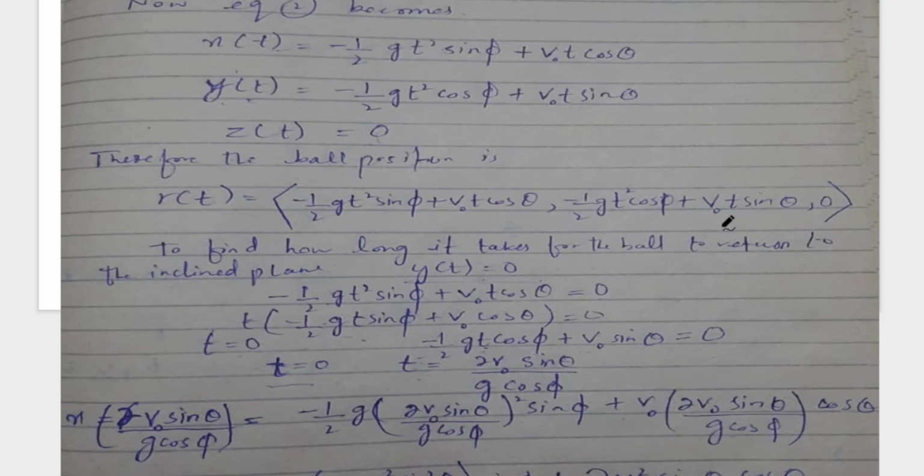When we put the value of y, this value equals 0 after taking t common. So one time is 0, and the second time is this. So here we can find out the requirement of the question.